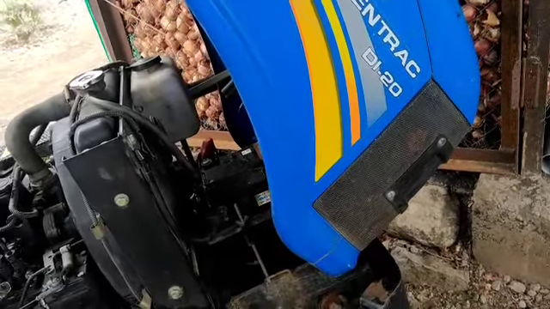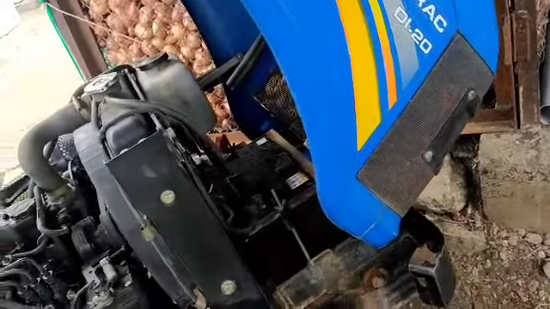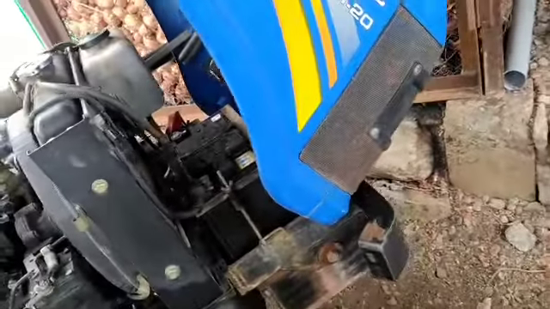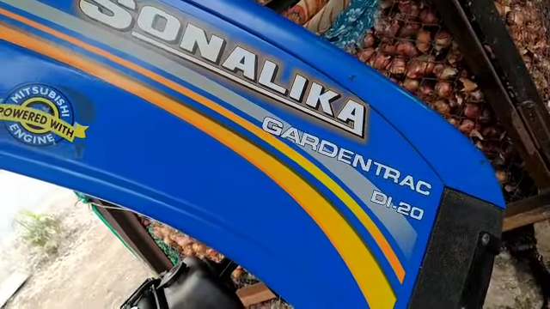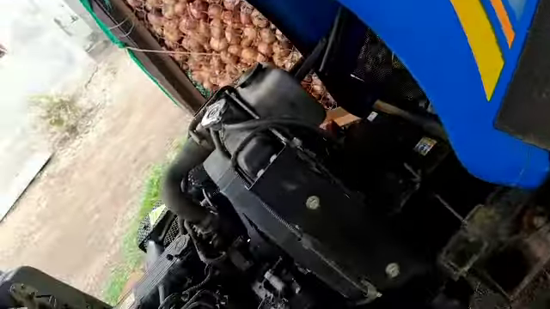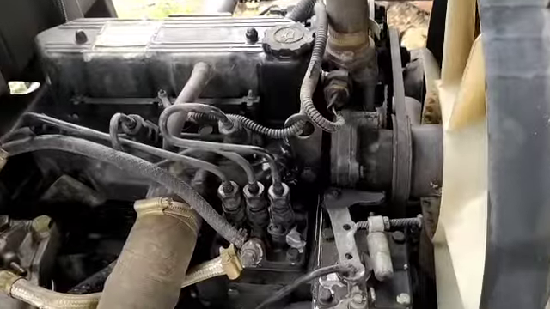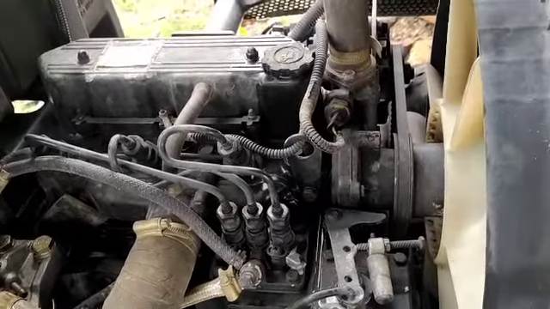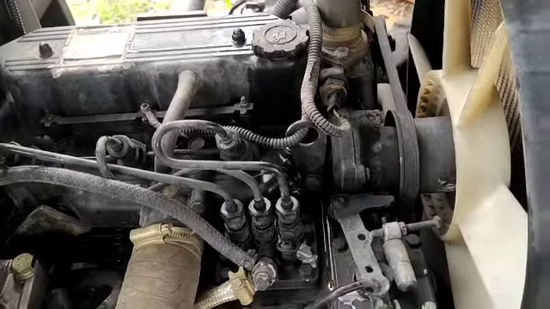Hi friends, let us discuss all the components, or all the parts, of the tractor. This is a Sonalika garden tractor, which comes under the small HP tractors. The first component is the engine. This part is called the engine. This engine is divided again into some other parts.